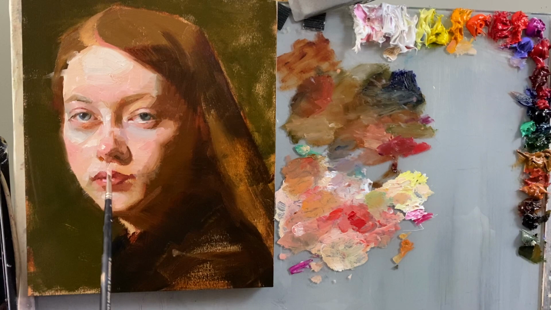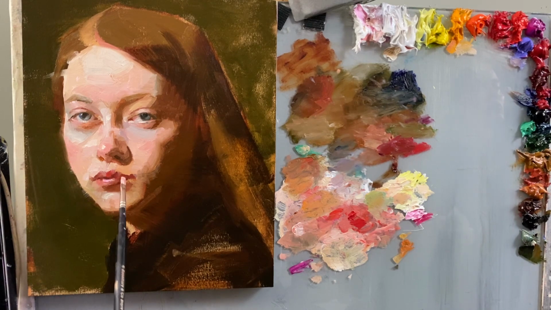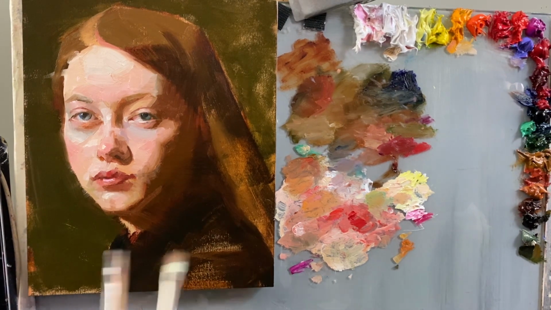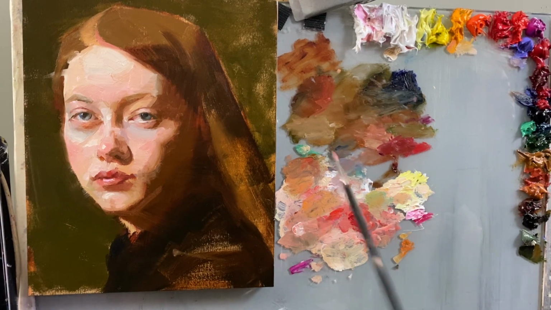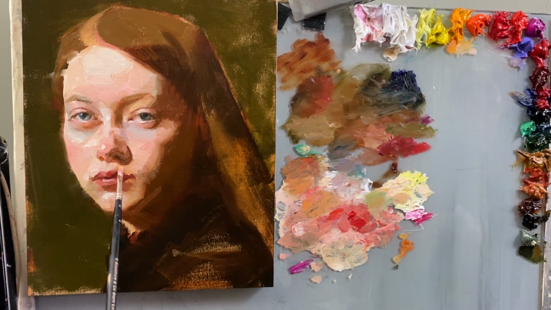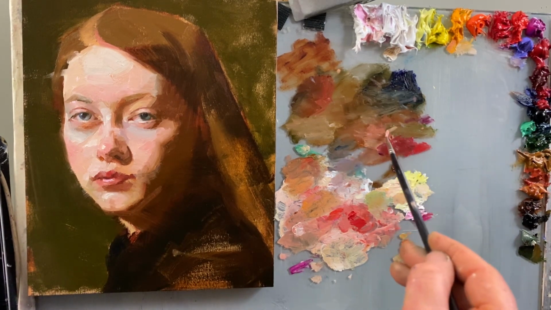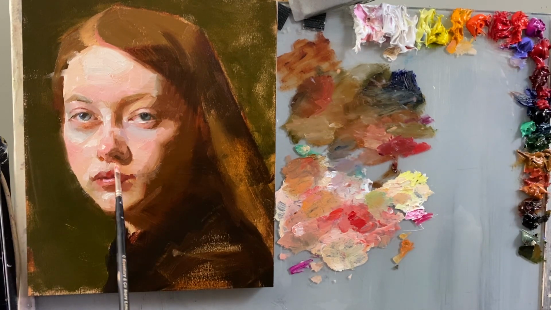Okay, so this edge definitely looks too sharp, so I'm going to vibrate and soften that edge a little bit, make it more painterly. The same thing with the edge of the cast shadow.